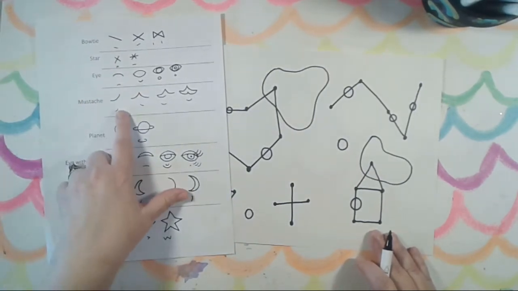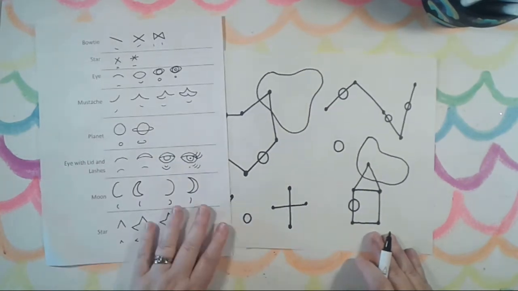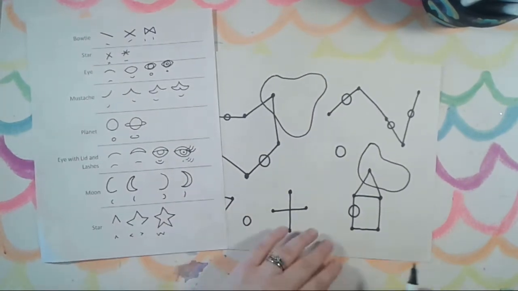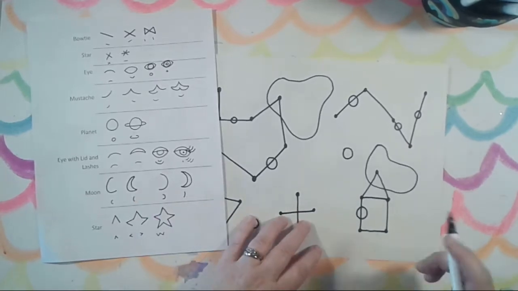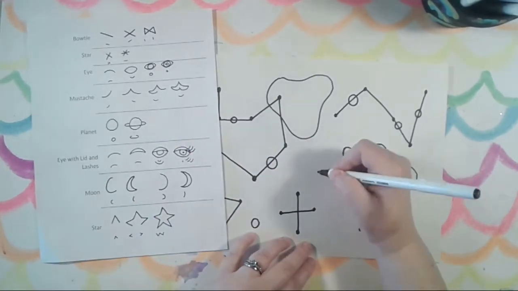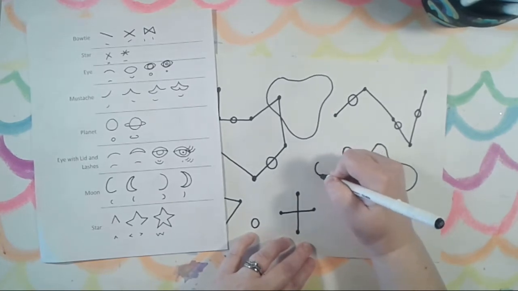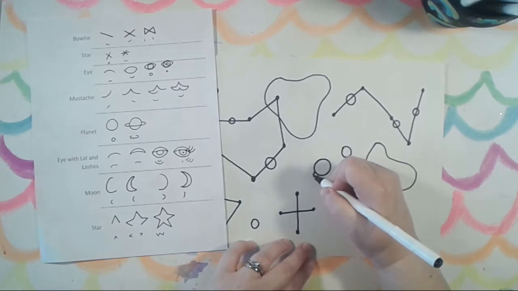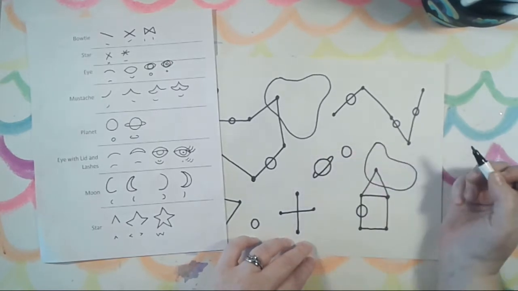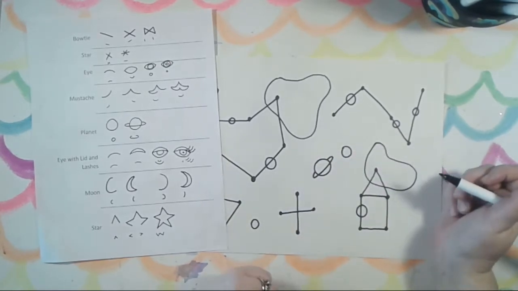And I put a mustache because I just thought it was cute and fun. And then we have moons and planets. So I'm going to start off, I love the planet, so I'm going to put a planet in here because that really tells us, hey, this is a space-themed or space-inspired, constellation-inspired design.